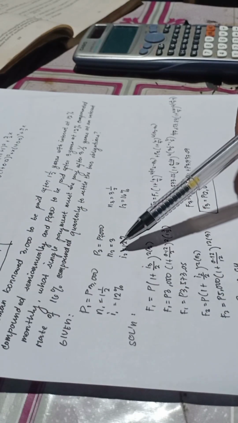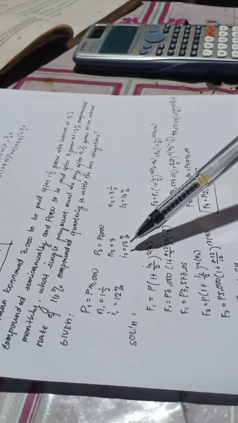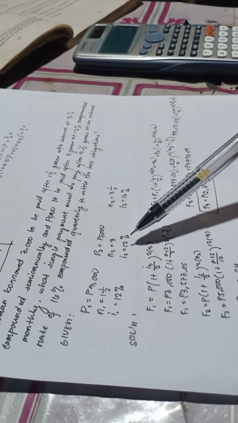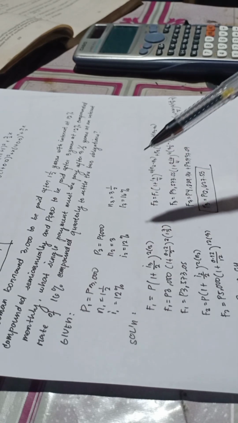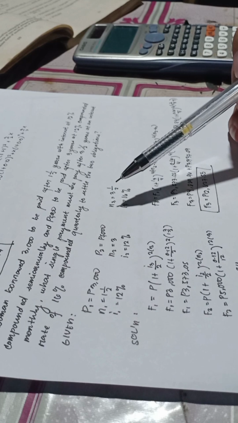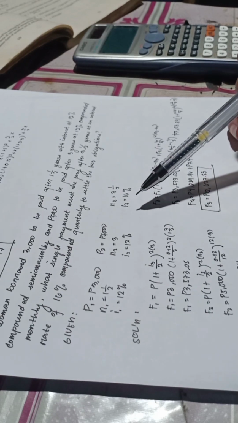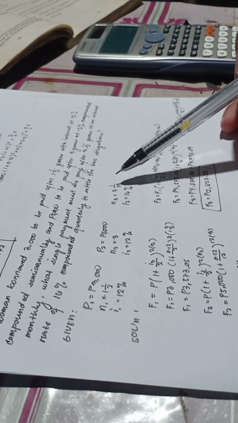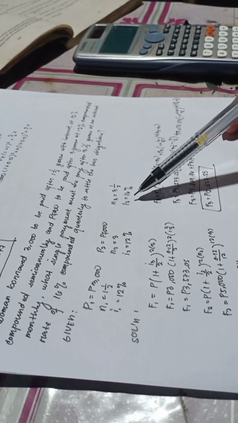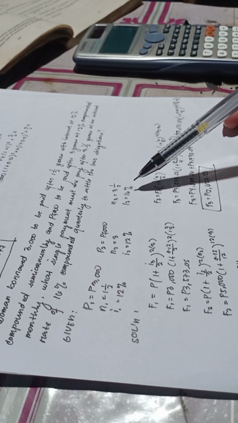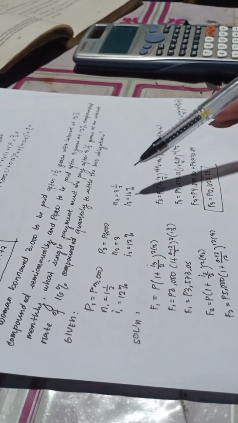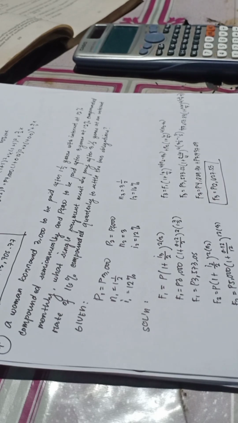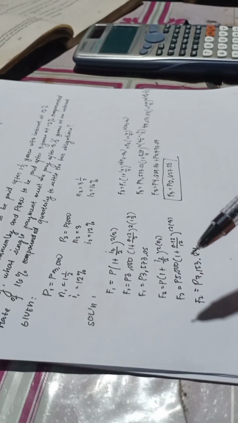Then our N2 is equal to 3. Then our interest I2 is equal to 12%. So our N3 is equal to 3.5. Then our interest is equal to 16%. So let's use the formula of compound interest.